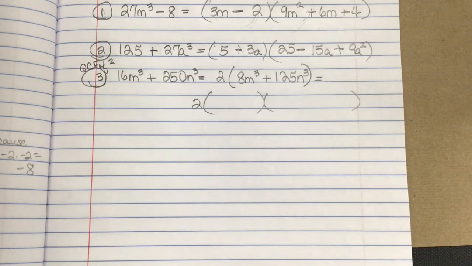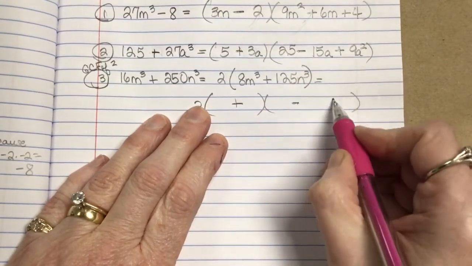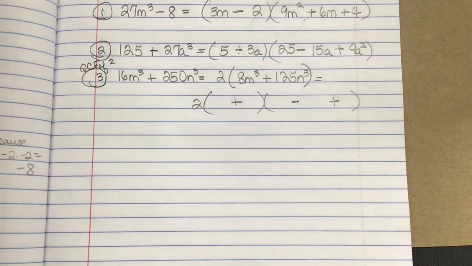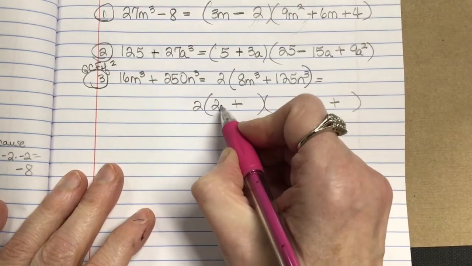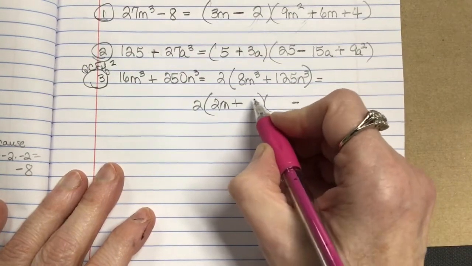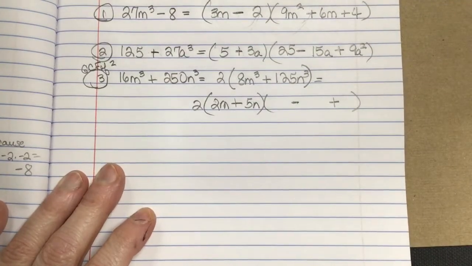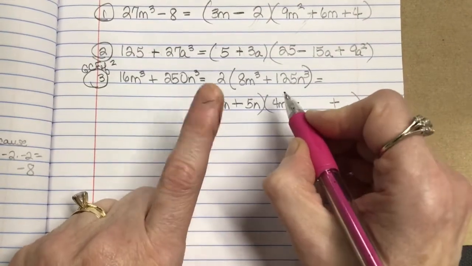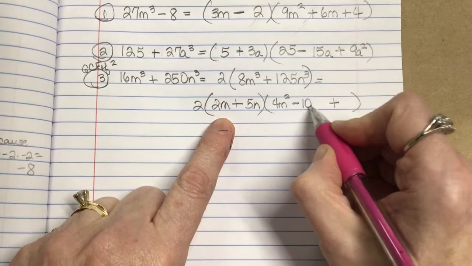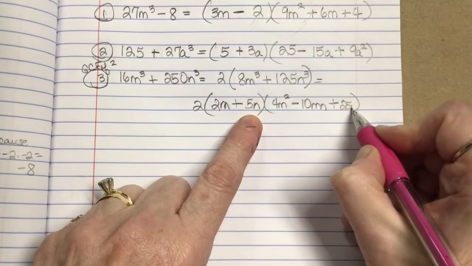Now, do you like doing signs first? To me, it's easier. I say it's a plus problem, opposite, and the last one's always a plus. Now, that's me. That's just the way I do it. Cube root of 8m cubed, 2m, and 125n cubed, 5n. Does that make sense? Okay. 2m squared, 2m times 2m is 4m squared. 2m times 5n is 10mn. And then 5n squared is 25n squared.